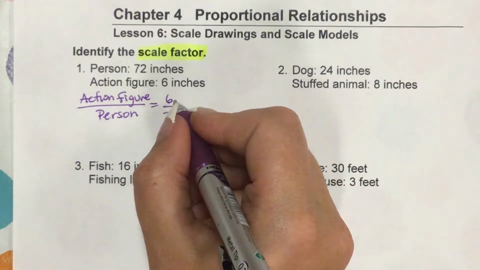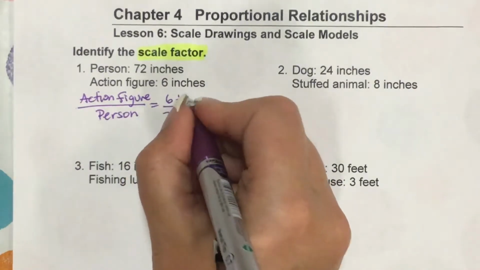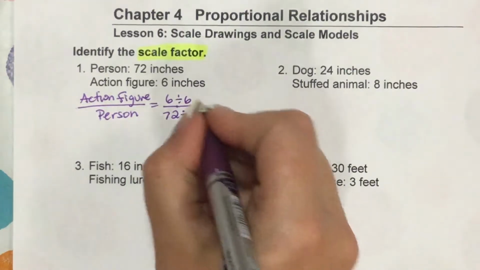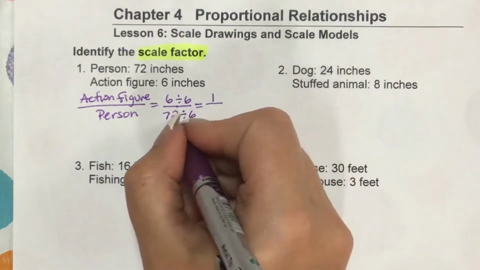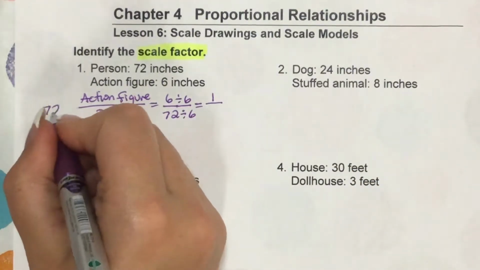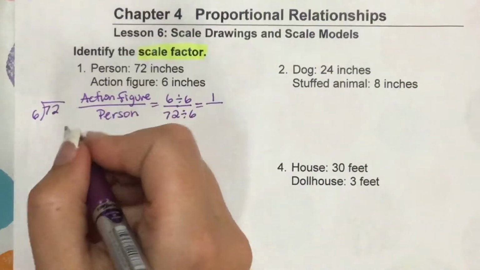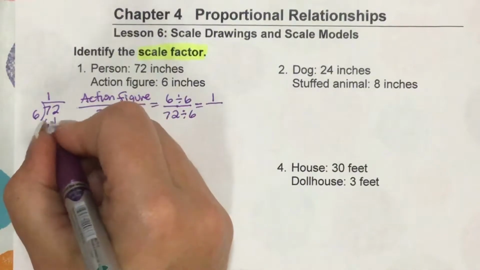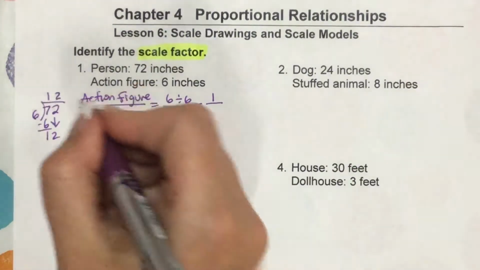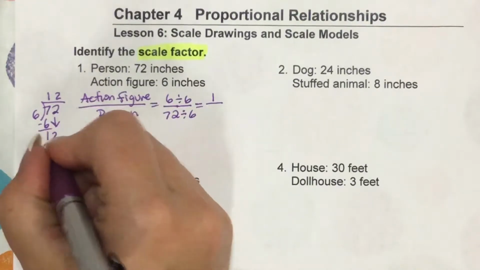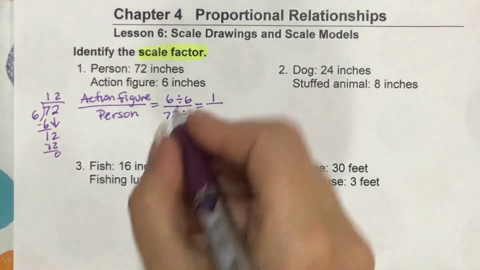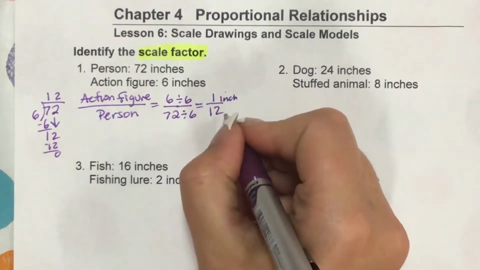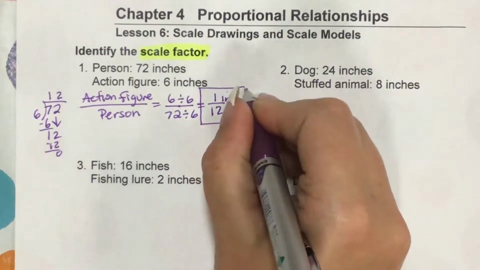So the only way we can make this a 1 is if we divide it by 6, because 6 divided by 6 is 1. Whatever we do to the top, we have to do to the bottom. 6 divided by 6 is 1. 72 divided by 6, I got to do that over here. So 6 goes into 7 one time. 1 times 6 is 6. We subtract. 7 take away 6 is 1. We drop down the 2. 6 goes into 12 2 times. 2 times 6 is 12. No remainder. Boom. We have it. So 72 divided by 6 is 12. That means the scale factor is 1 inch for every 12 inches. There it is right there.